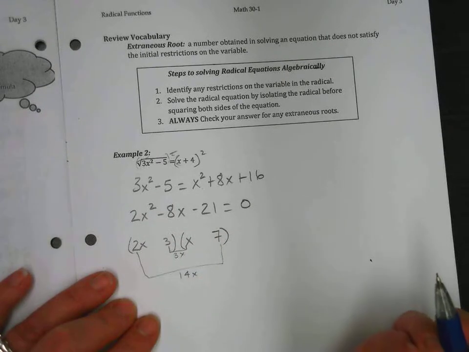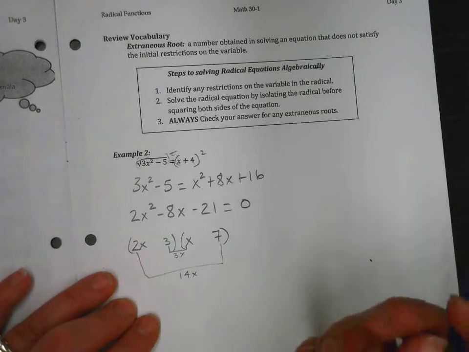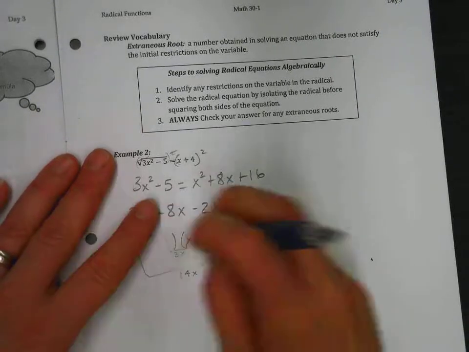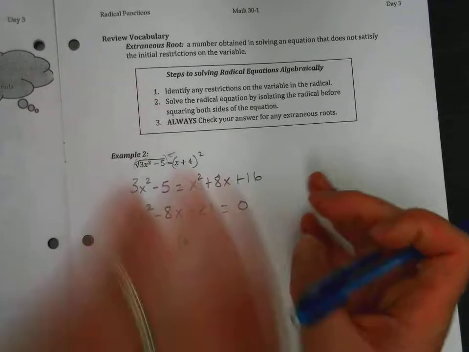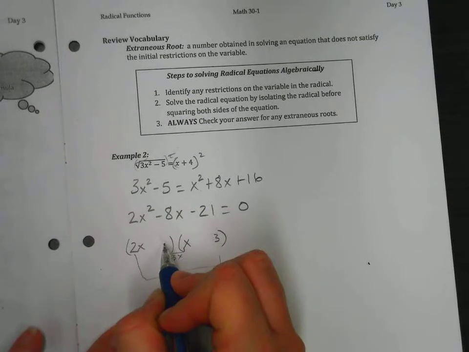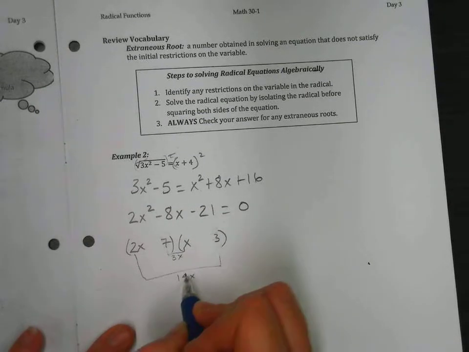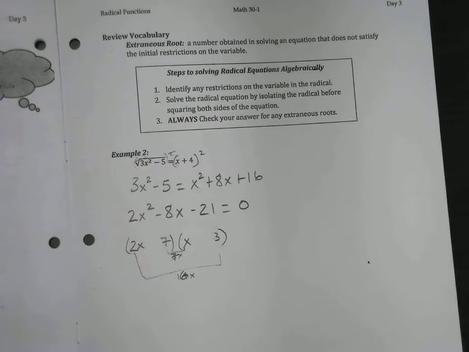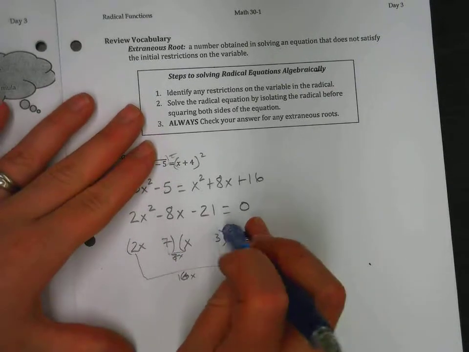So this combo actually does not work. So from here, let's try a different combination, right? So if I went 3 and 7, this works out to be 6. And 7, this also doesn't work. So at this point, what we need to do is we need to use the quadratic formula.